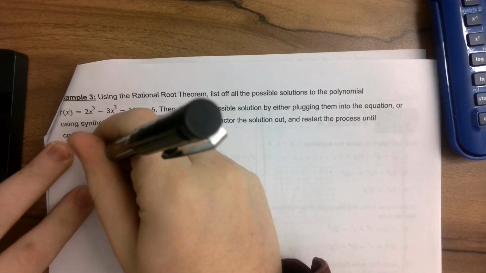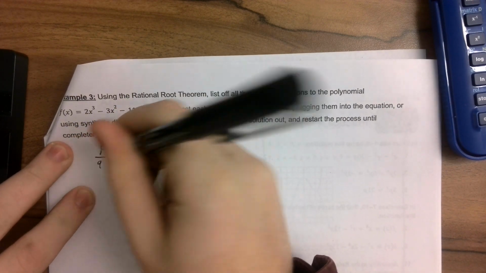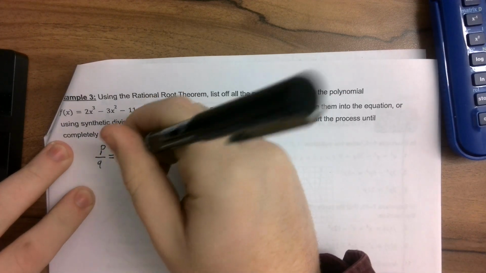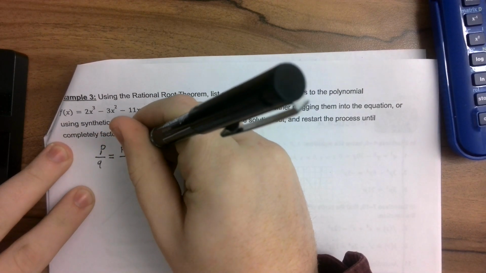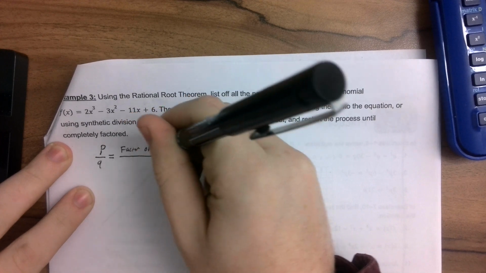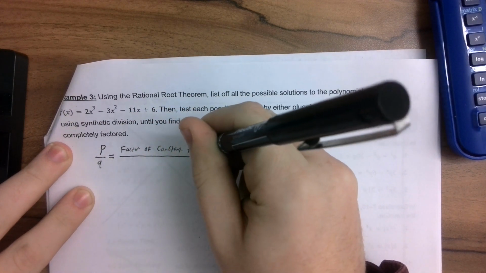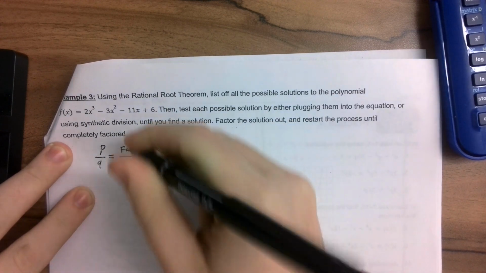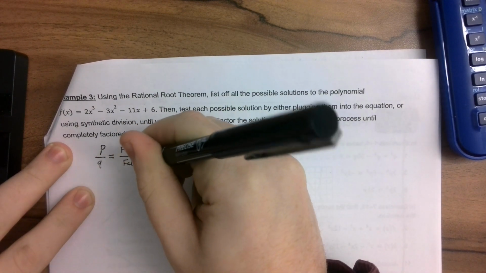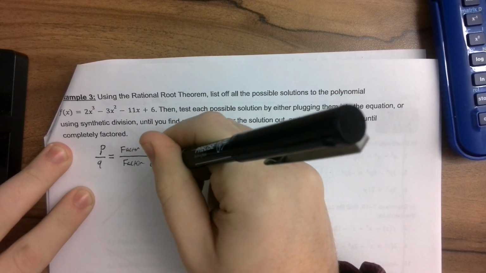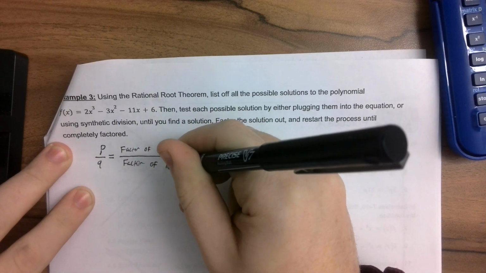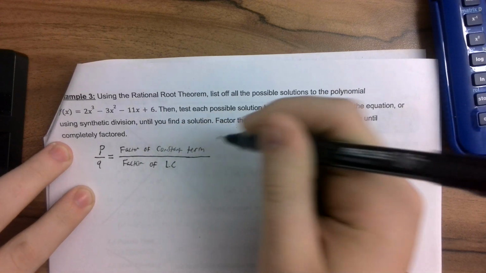As a reminder, the rational root theorem says that p over q is the same as every factor of our constant term divided by every factor of our leading coefficient.